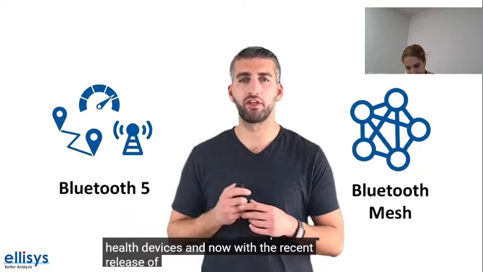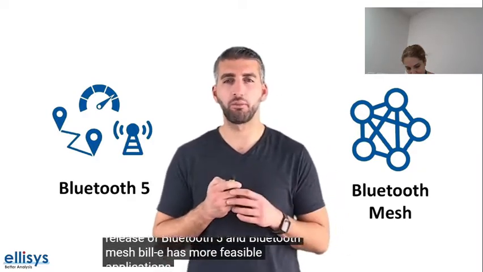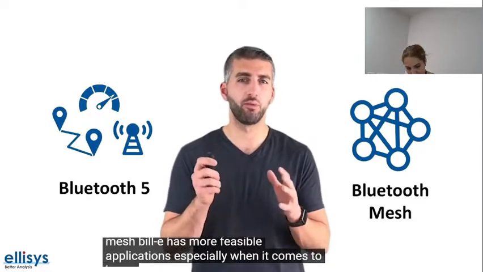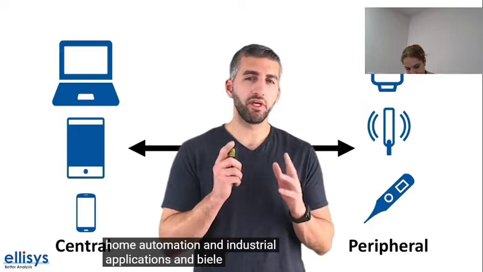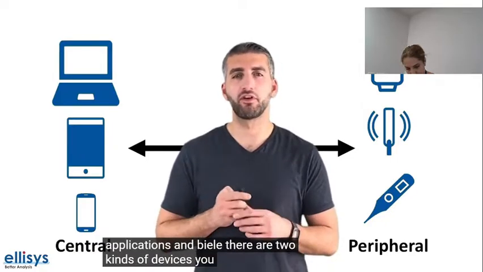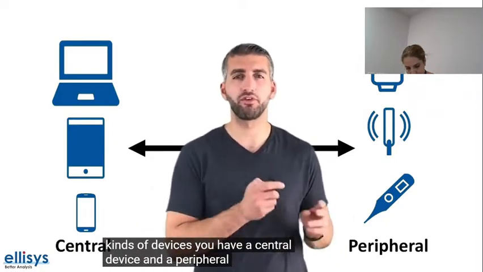And now with the recent release of Bluetooth 5 and Bluetooth Mesh, BLE has more feasible applications, especially when it comes to home automation and industrial applications. In BLE, there are two kinds of devices. You have a central device and a peripheral device.